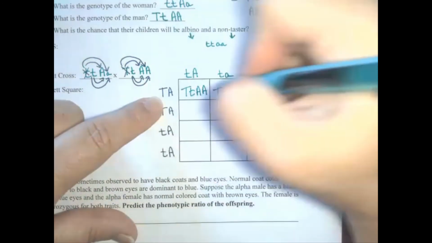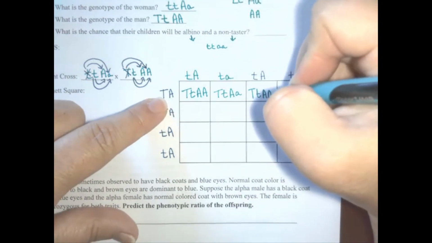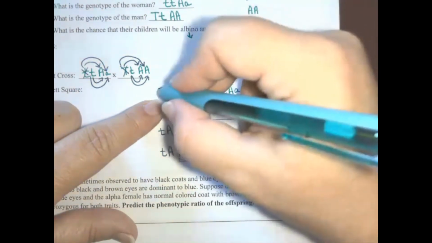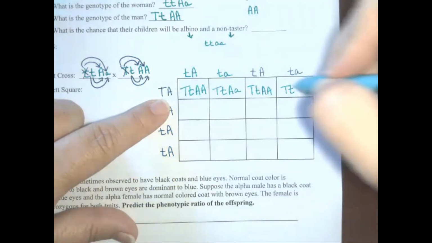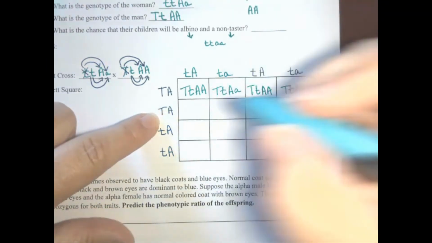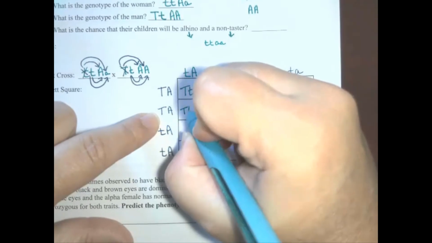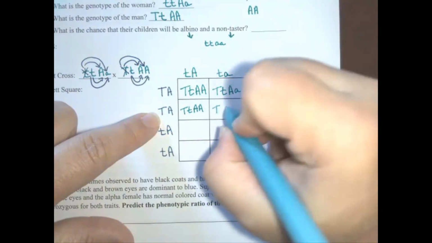Big T over, little t down, big A over, big A down. Big T over, little t down, big A over, little a down. Okay, do you guys see how I'm doing that? All right, so I'm going to do the next one. Big T over, little t down, big A, big A. All right, so I'm going to complete the rest of this.